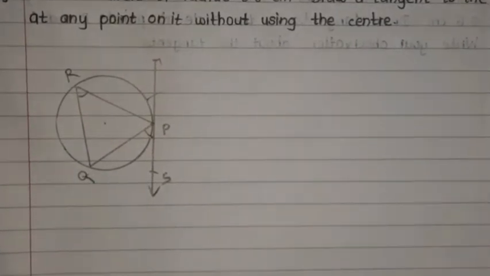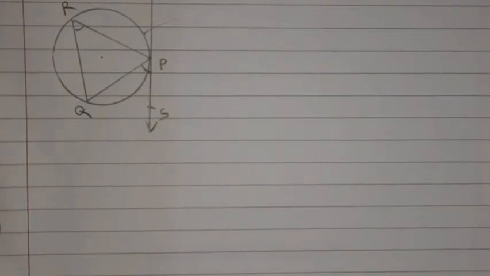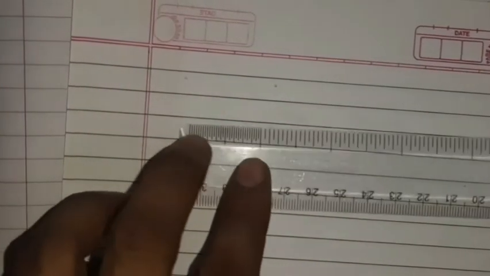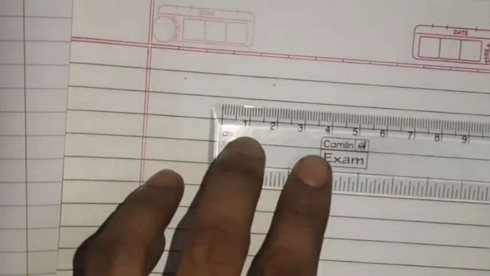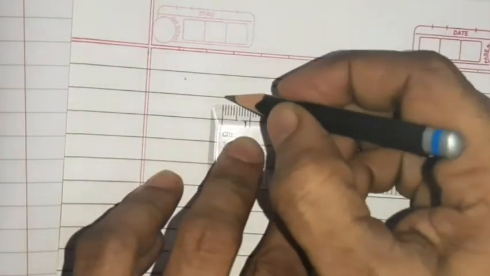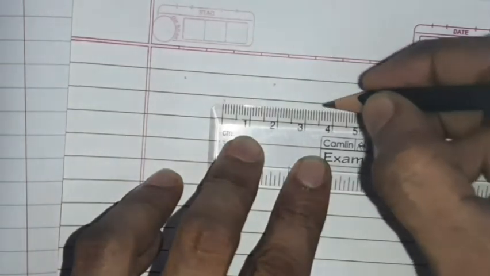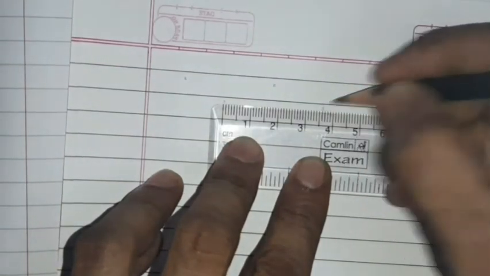Now dear student, see, first of all we have to draw the circle of given radius. Radius is 3.6 centimeter. Therefore dear student, we have to take a distance of 3.6 centimeter in a compass like this. Here it is 0 and 3.6. After that one line we have to take, and this distance is 3.6 centimeter. Now this distance we have to take in a compass like this.